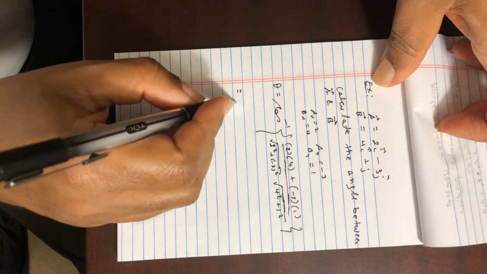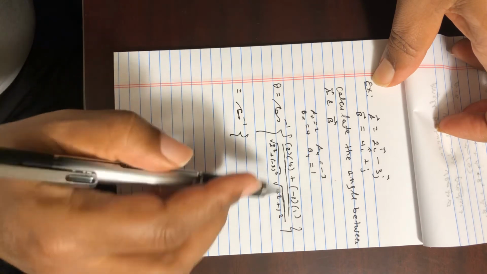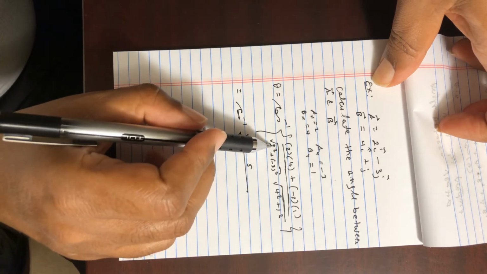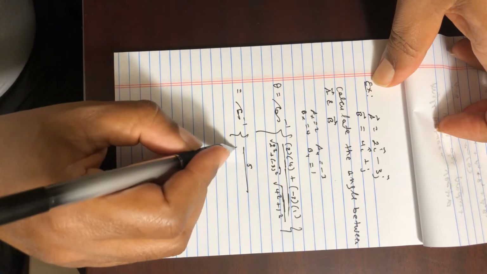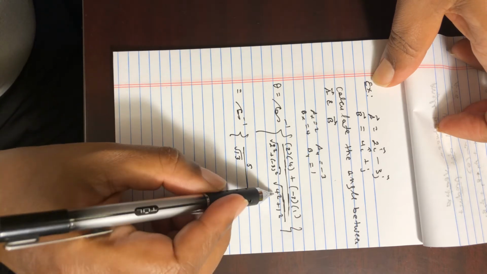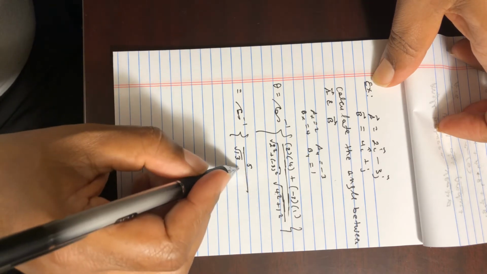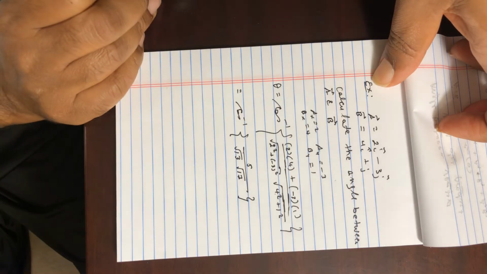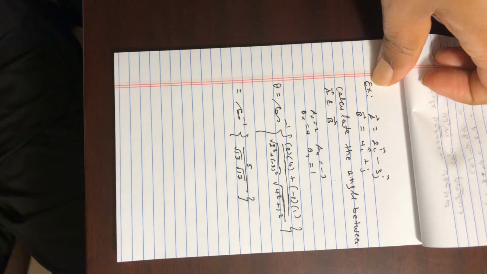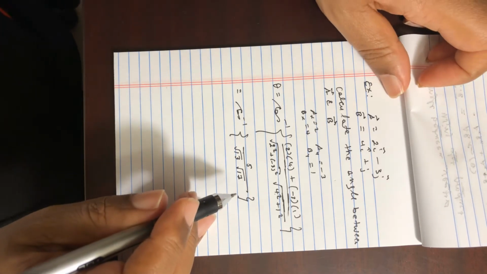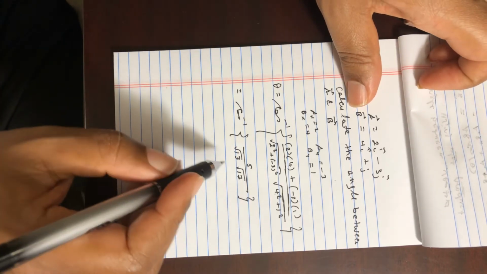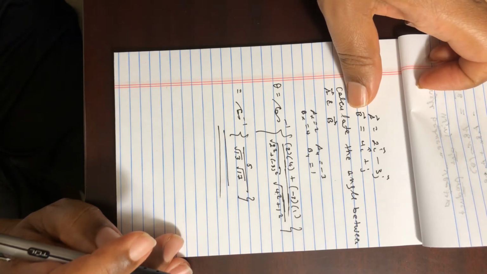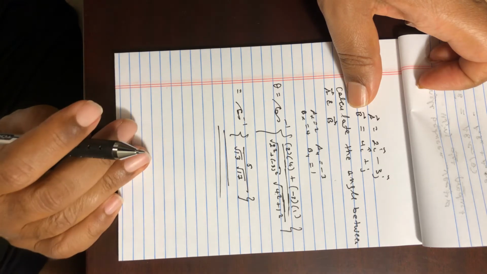So this would be cosine inverse of 8 minus 3, which is 5, over the square root of 4 plus 9, which is the square root of 13, times the square root of 16 plus 1, which is the square root of 17. When you plug this into your calculator, it will give you the angle between A and B. Now we're going to look at another kind of product.